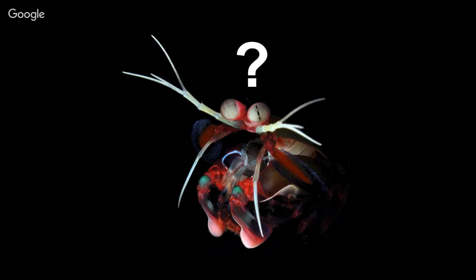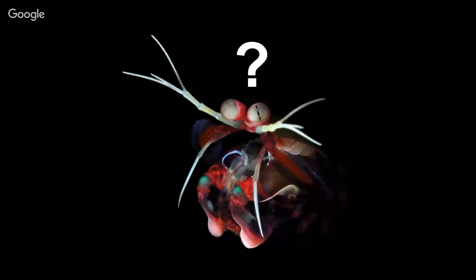So the question is, why do they need to see all this color? And the three basic reasons that animals need sensory systems, and vision in particular, is for mating, for finding food, and for avoiding being eaten by something else. And so the answer really is they use their visual system for all three of those things.